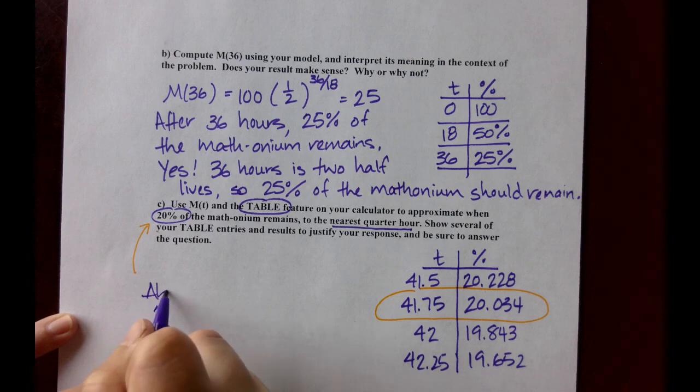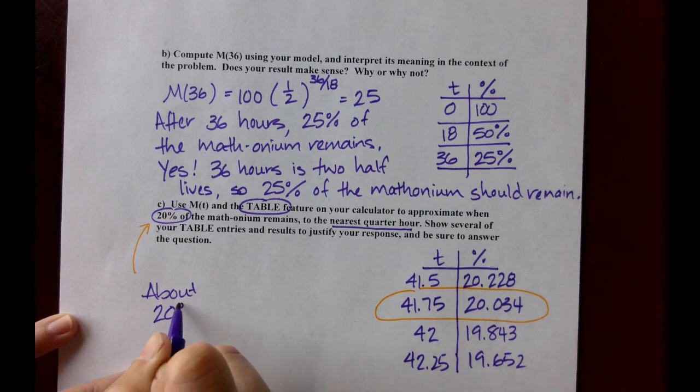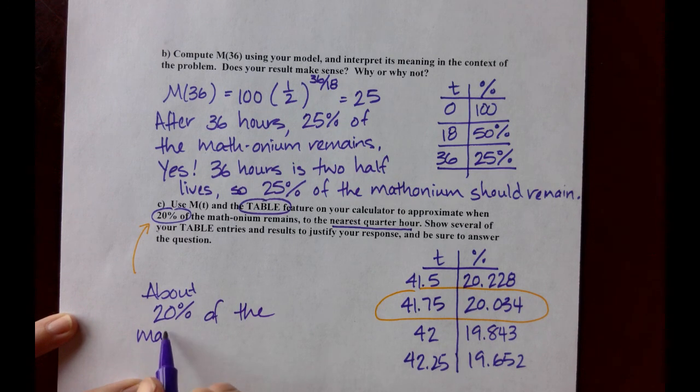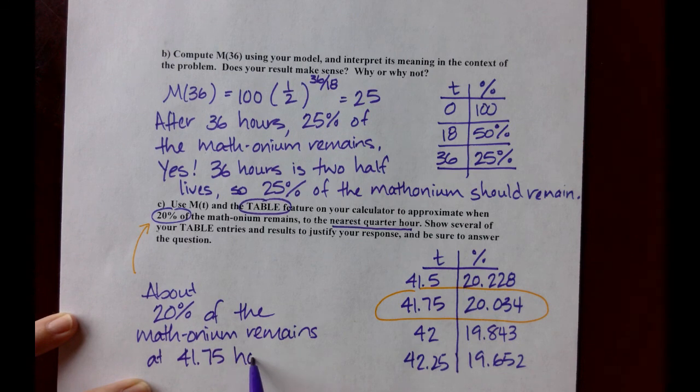Let's say about 20% of the mathonium remains at 41.75 hours.